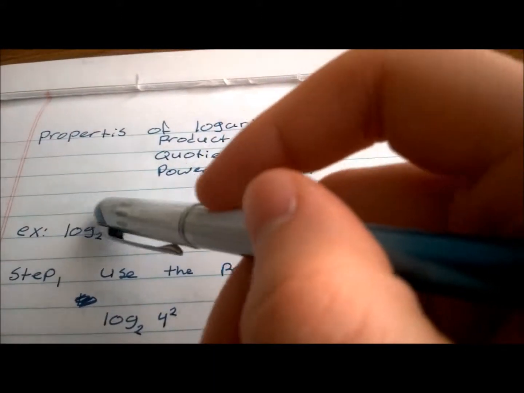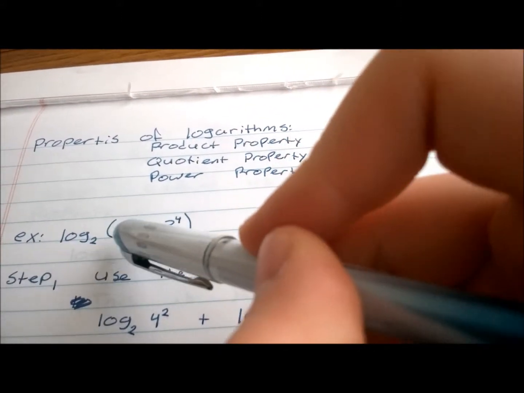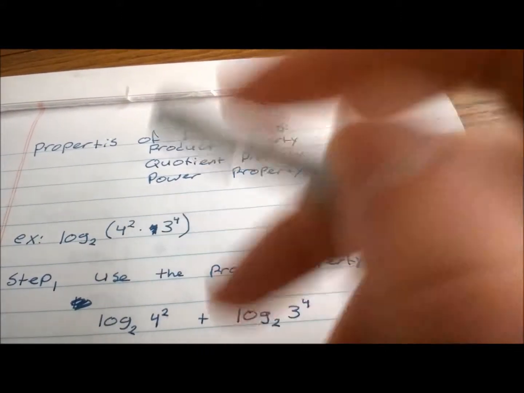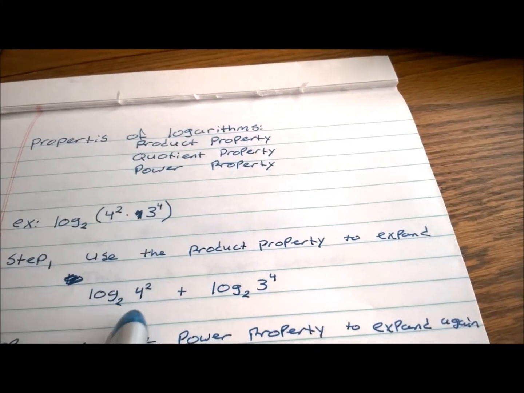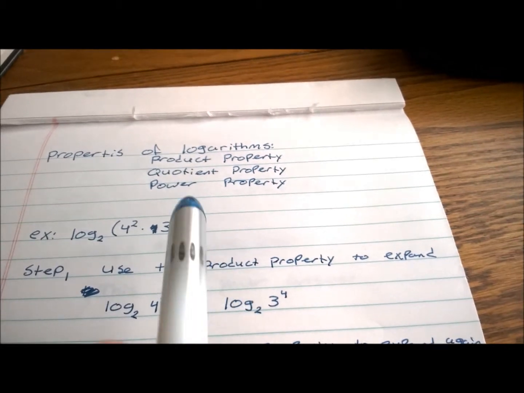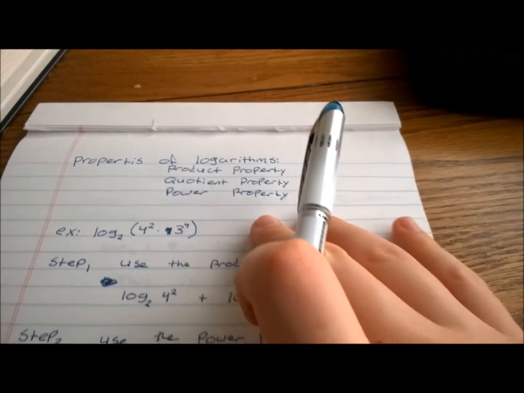Our first step is to use the product property to expand it. This means we're going to take log base 2 and separate these two functions with a plus sign. So it'll end up being log base 2 of the first term, so 4 squared, plus log base 2 of the second term, so 3 to the 4th.